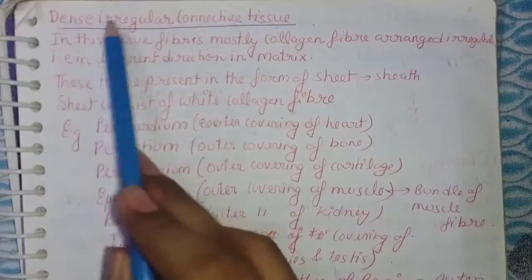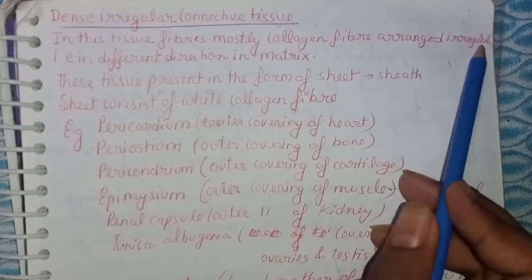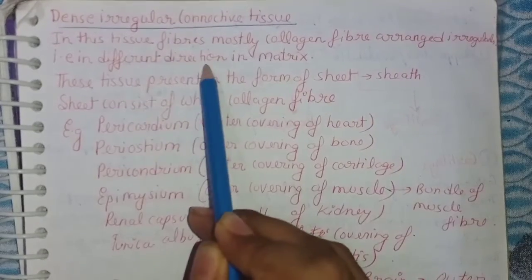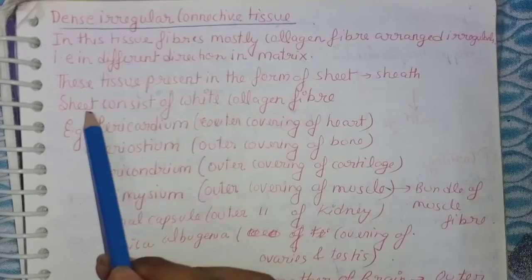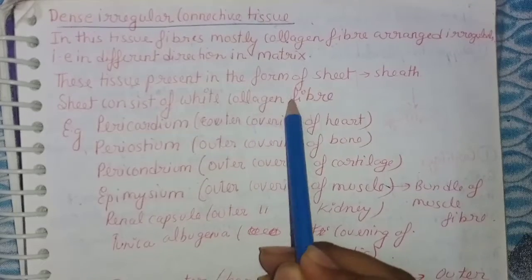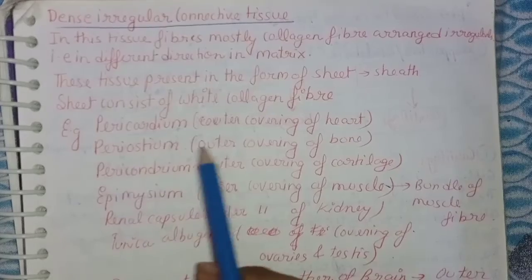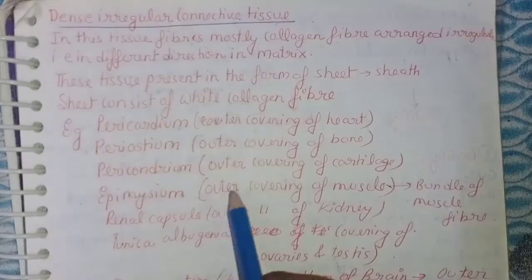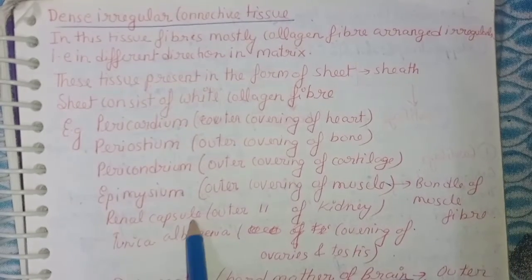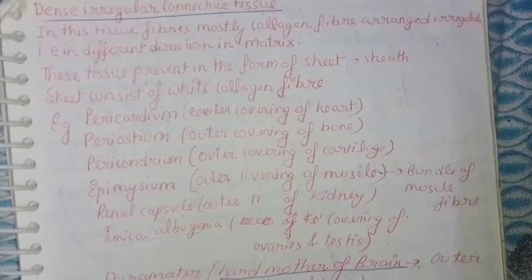Now coming to dense irregular connective tissue. In this tissue, fibers, mostly collagen fibers, are arranged irregularly, that is, in different directions in the matrix. This tissue is present in the form of sheaths. A sheath consists of white collagen fiber. Examples are pericardium, the outer covering of the heart; periosteum, the outer covering of bone; perichondrium, the outer covering of cartilage; epimysium, the outer covering of muscle, which is the bundle of muscle fibers; renal capsule, the outer covering of the kidney; tunica albuginea, the covering of the ovaries and testes.